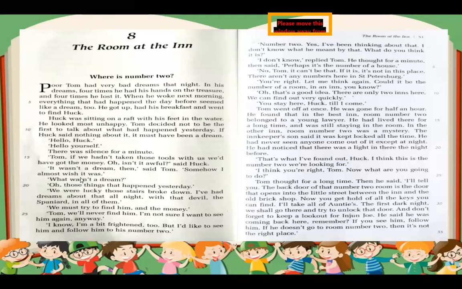Oh, isn't it awful? said Huck. So Huck was saying all this. Now here we are reading the conversation between Huck and Tom. We are reading the conversation between Huck and Tom. Now we don't have a Spaniard here.